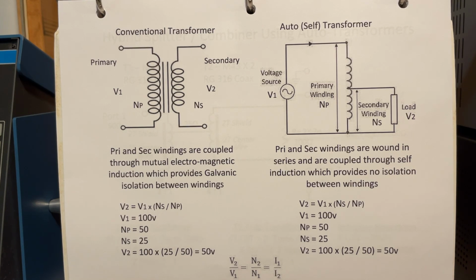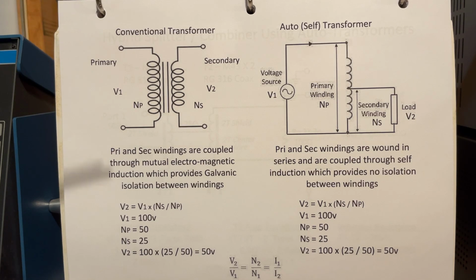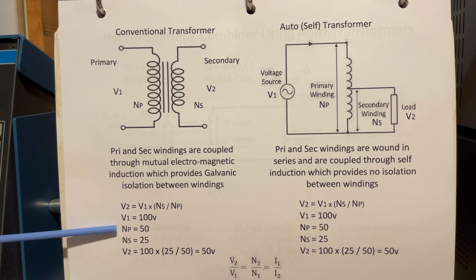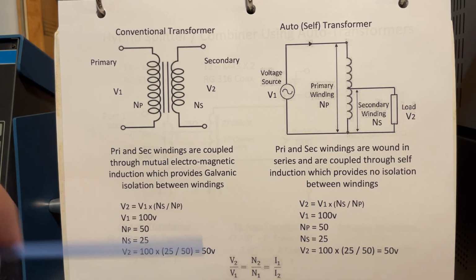So let's see how this works. It's very simple, just using the turns ratio. V2 equals V1 times the ratio between the secondary and primary windings. So if V1 equals 100 volts, and the primary is 50 windings, the secondary is 25 windings, then 100 times 25 divided by 50 is 0.5. We have 50 volts on the output. Very simple. The turns ratio determines the output voltage.